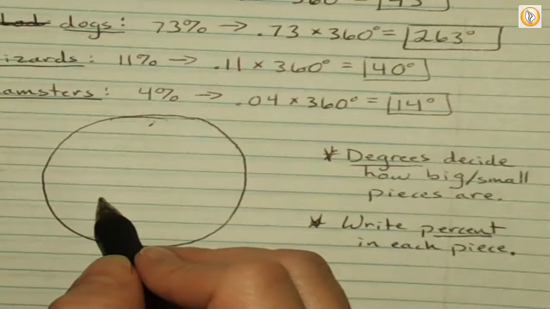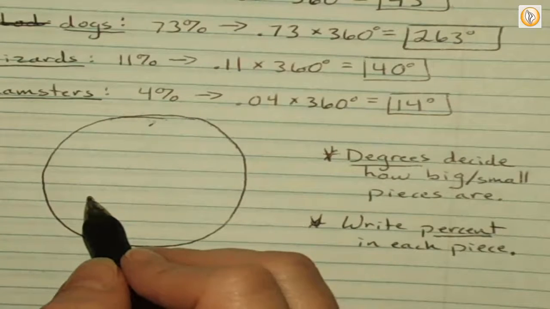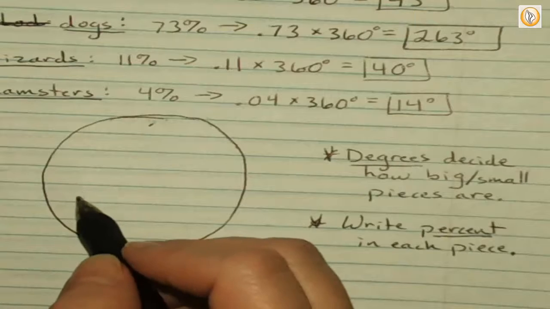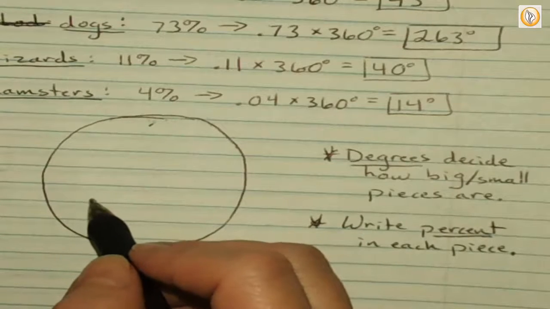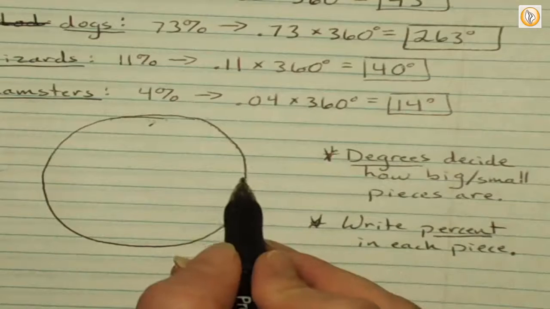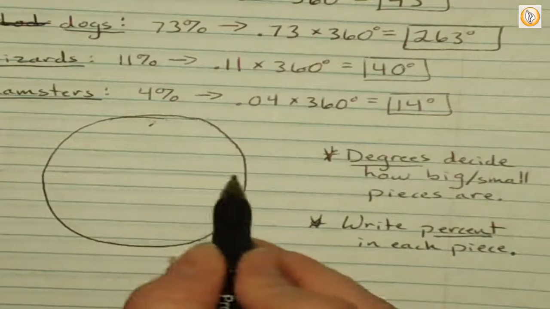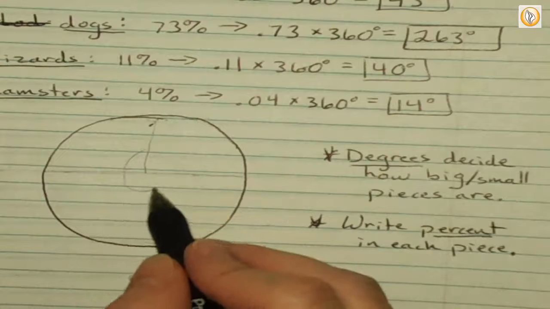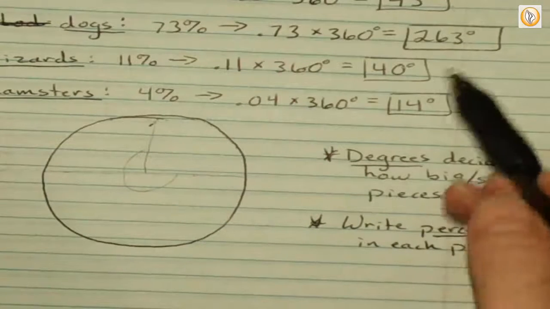Gabby, Taylor, what's 180 plus 90? 270. Aiden, is he right? Gabby, is he right? You're correct. Okay, so 270 degrees would be a straight line plus this. So this whole thing would be 270 degrees.